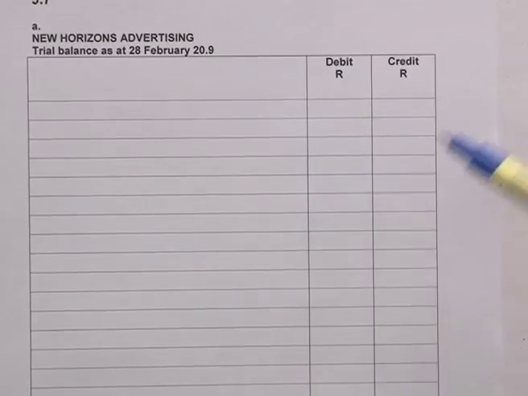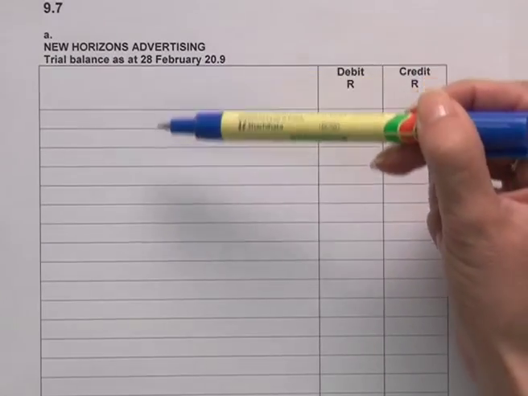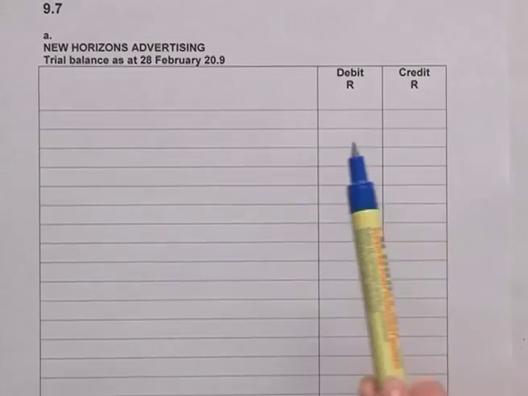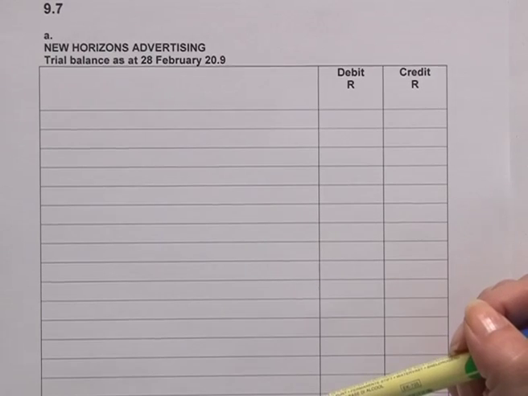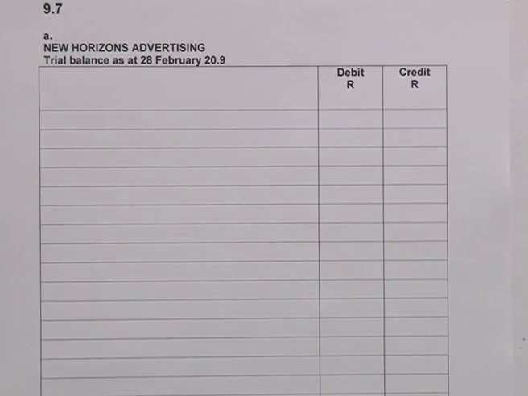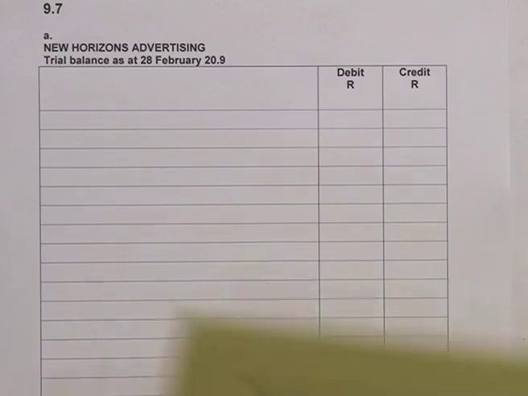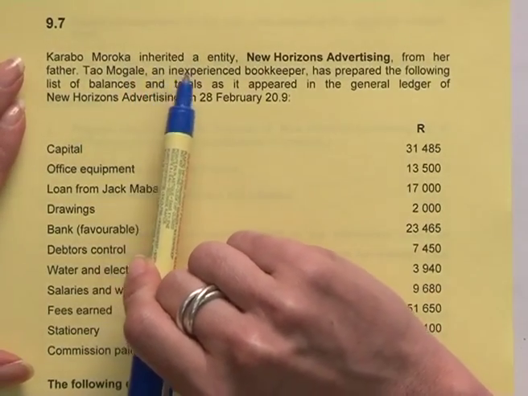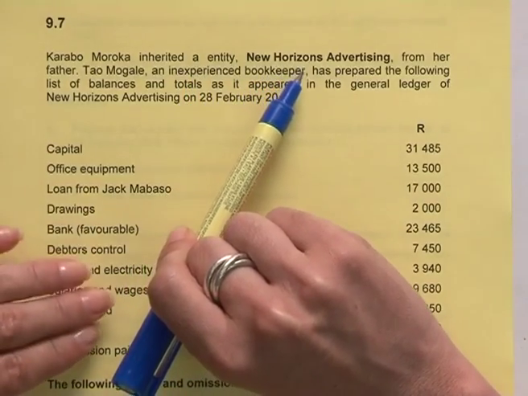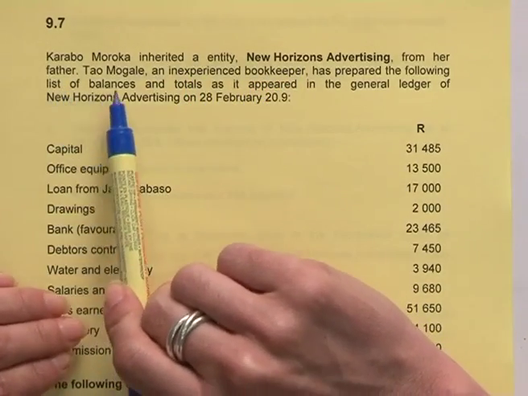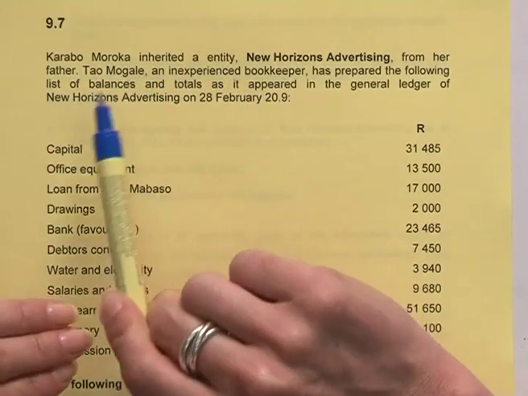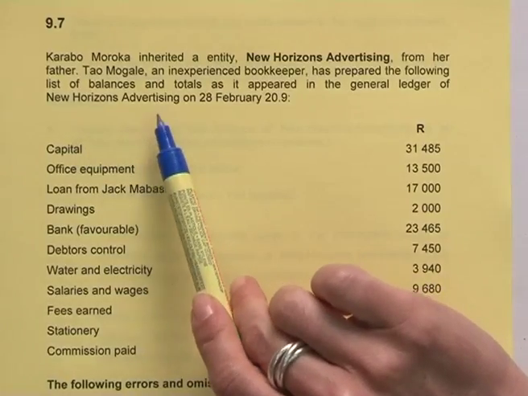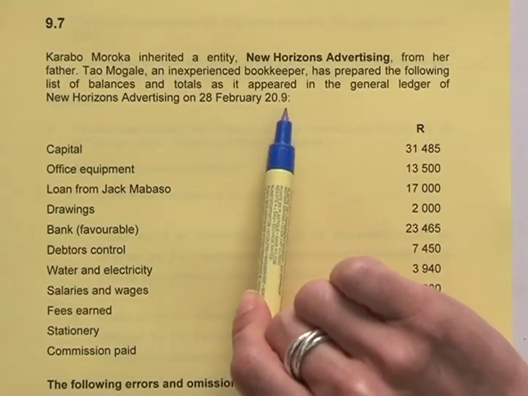Then we have a column for debits and a column for credits, and we are going to use our general ledger accounts to compile this list of general ledger accounts to see whether we've adhered to the duality concept. In the question, after preparing the framework, Karabo Morocco inherited an entity, New Horizons Advertising, from her father, and then this inexperienced bookkeeper has prepared the following list of balances and totals as it appeared in the general ledger of New Horizons Advertising on 28 February 20.9.